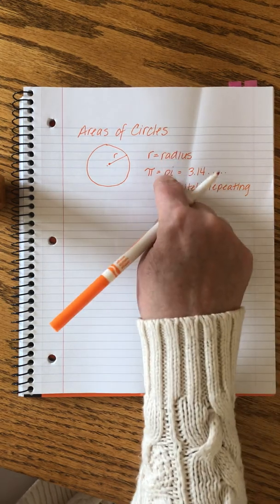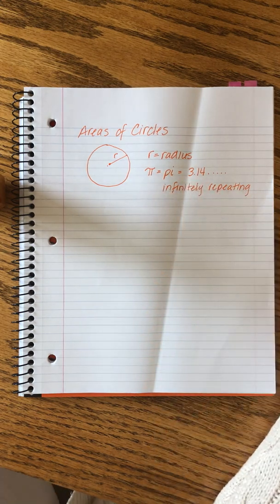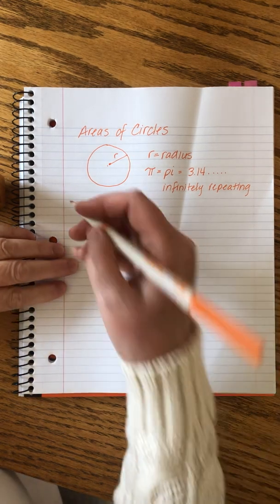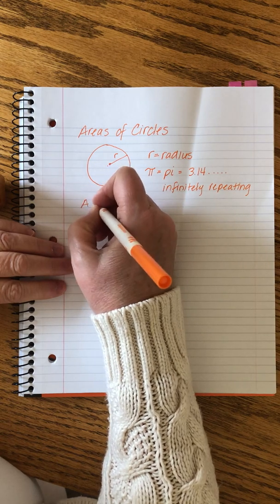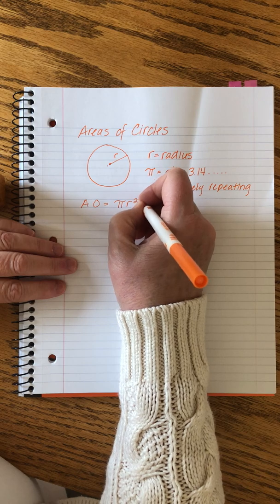Okay, so we need both of these numbers to calculate the area. Remember that pi is this special number that does things for a circle. The ancients discovered it, and it works to this day for our formula. The area of a circle equals pi r squared.